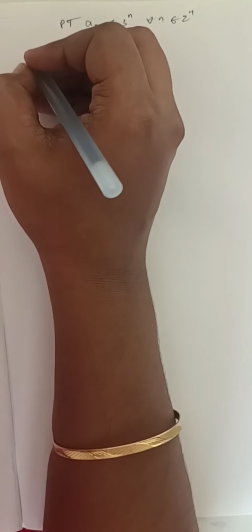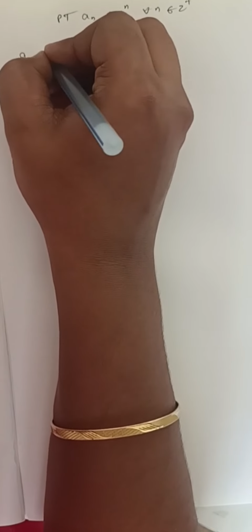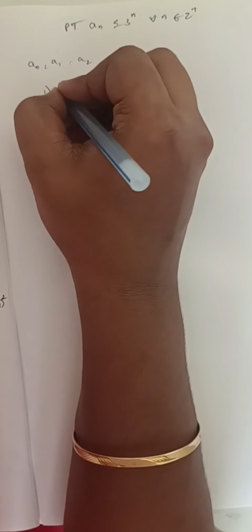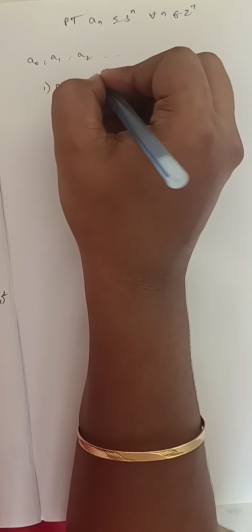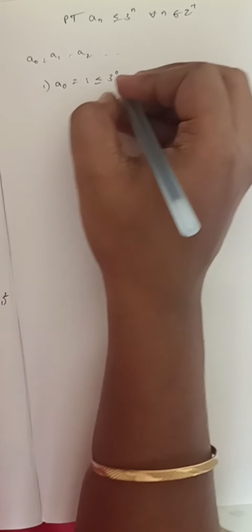Basic step, we first verify the cases a0, a1, a2. First one, a0 is equal to 1 less than or equal to 3 power 0 is equal to 1.